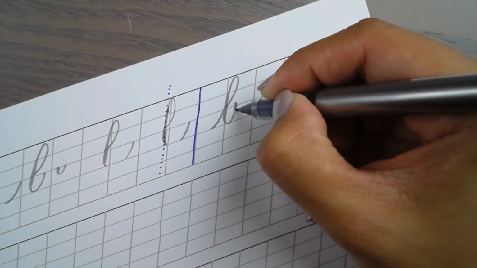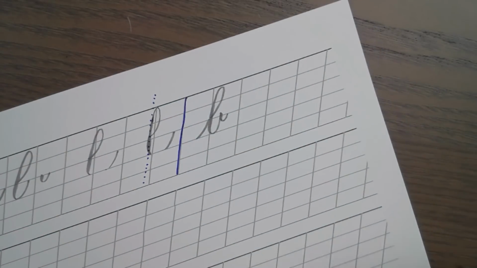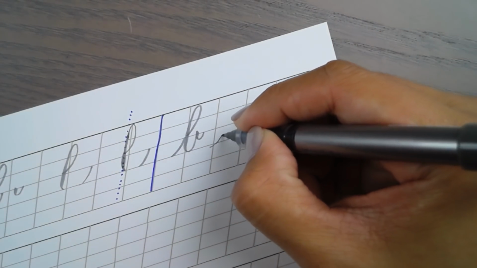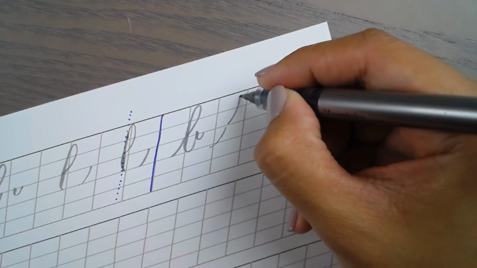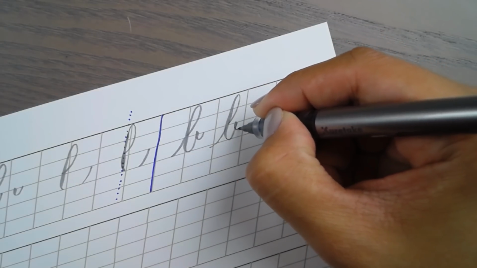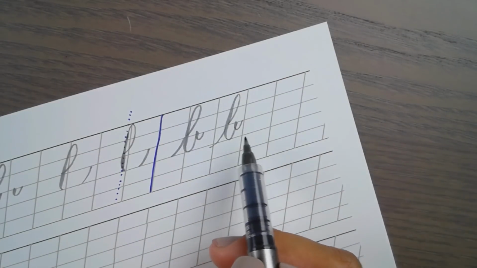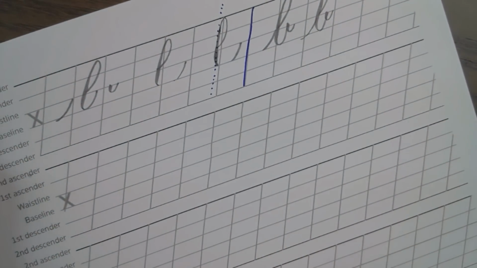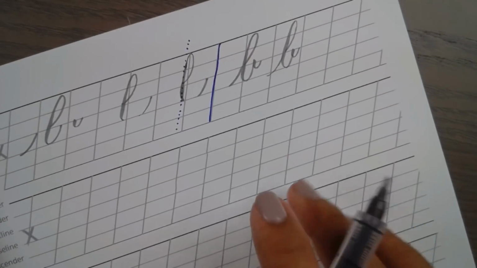Okay, now let's do that one more time. I want to keep that comma dot a little bit more inside of that stroke there. There we go.